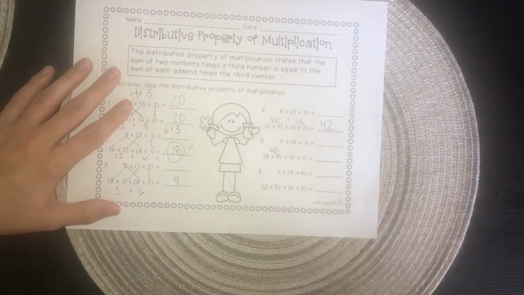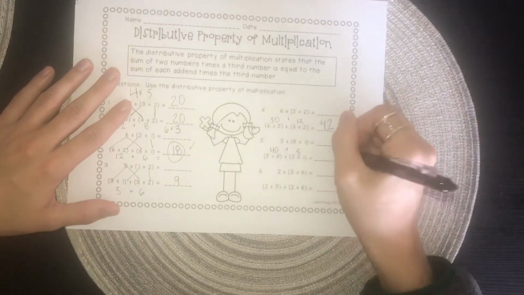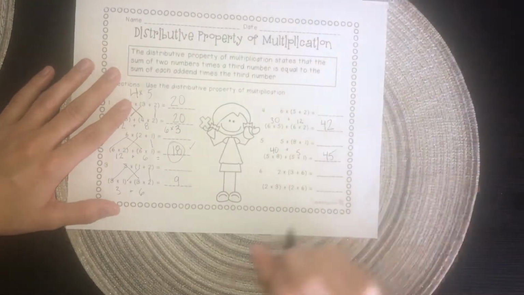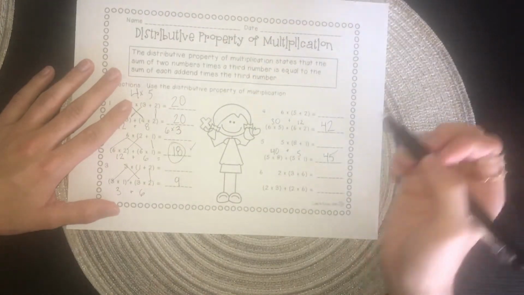5 times 1, which is the identity property. So that would be 5. 40 plus 5 is 45. And remember, it's the same answer up here for all of these. I just only wrote it on that second line.